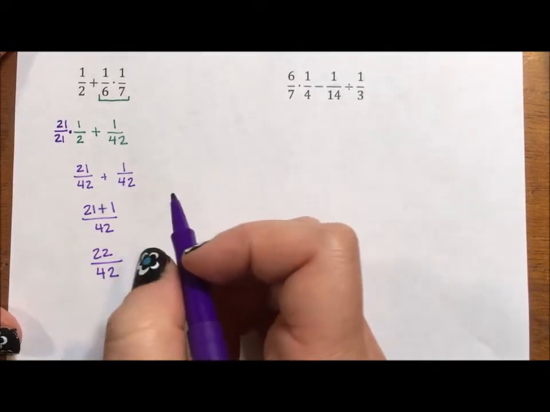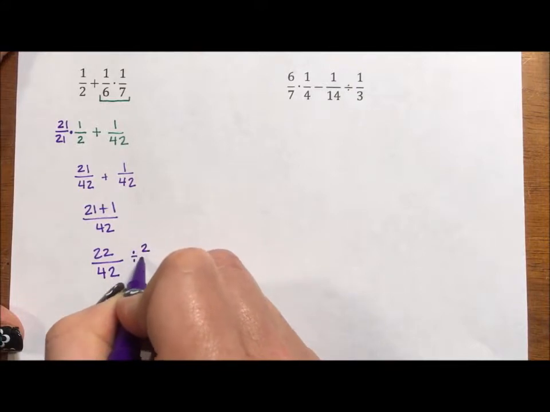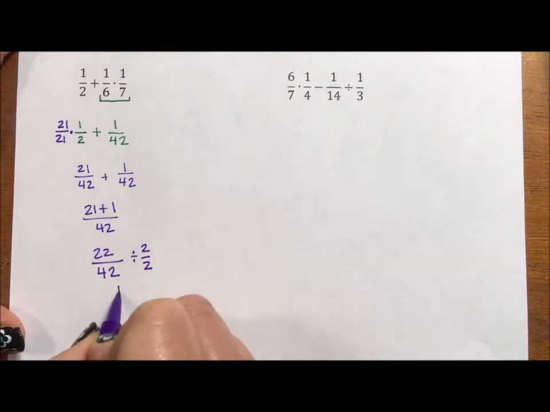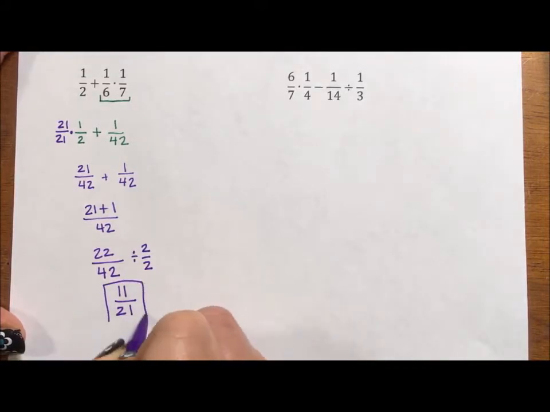But I do need to reduce. And there is a common 2 in there. So I'm going to divide a 2 out of numerator and denominator, and I'm going to end up with 11 over 21. And that's my final answer.